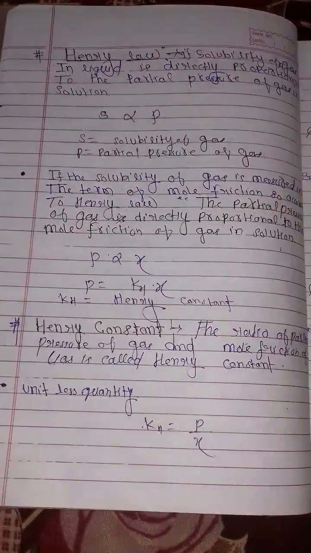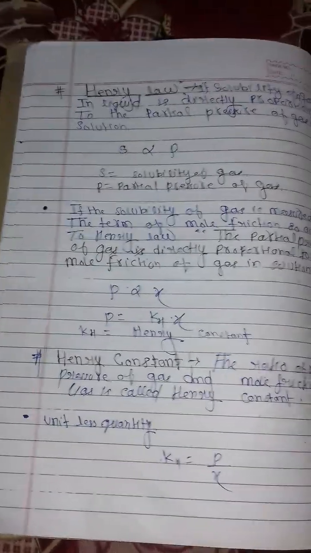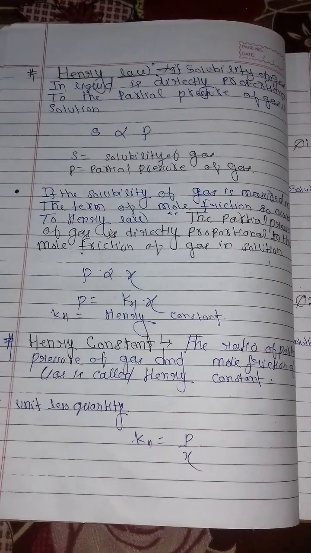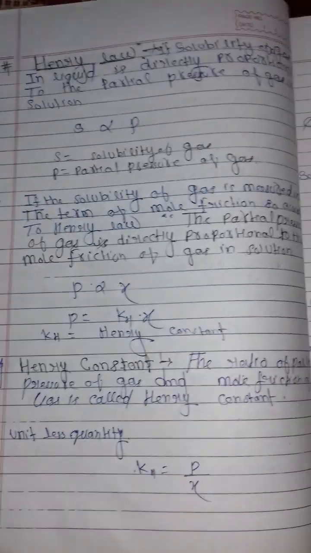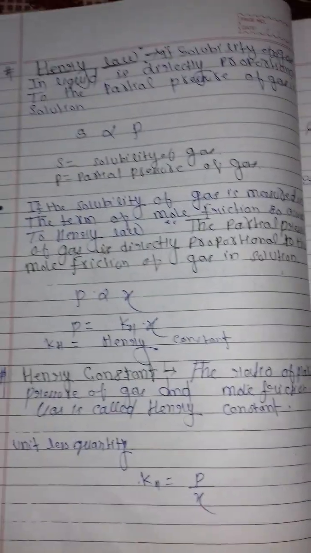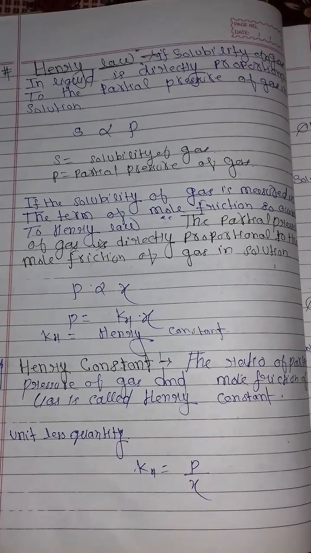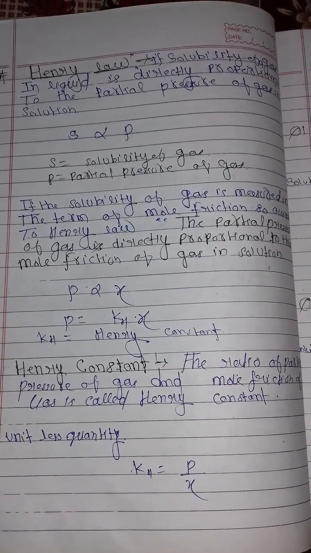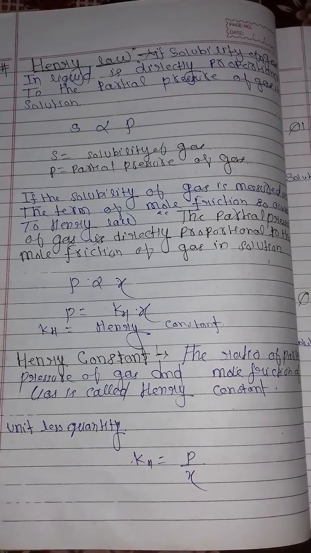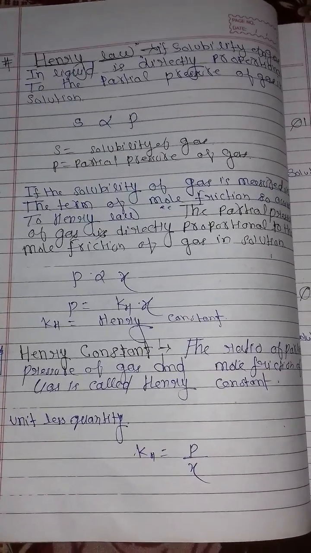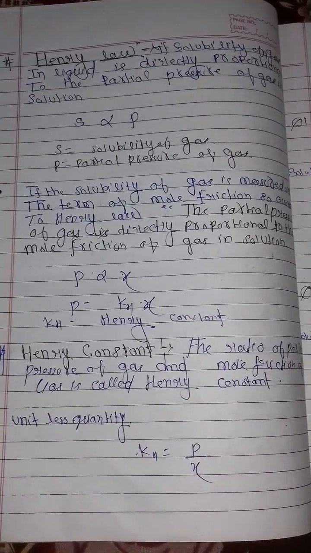Okay, now we also need to read Henry's law. Henry's law basically says that the solubility of a gas in a liquid is directly proportional to the partial pressure of the gas. S is directly proportional to P, where S is the solubility of the gas and P is the partial pressure of the gas.